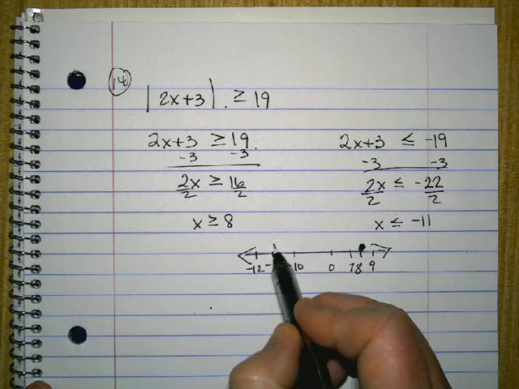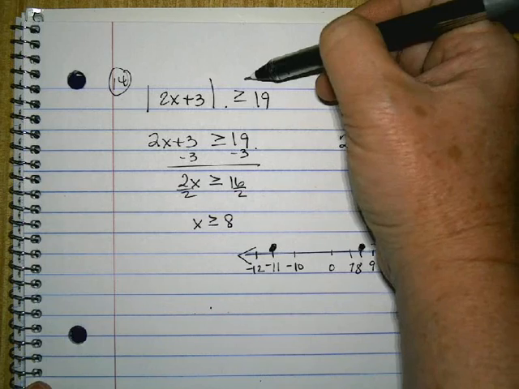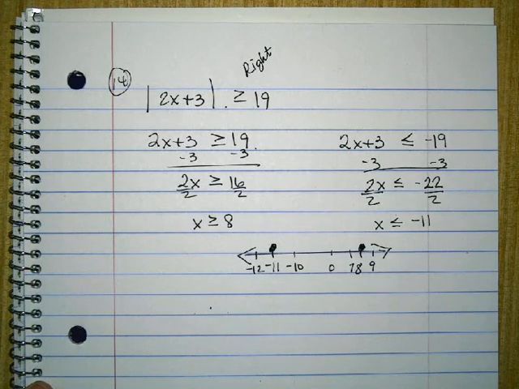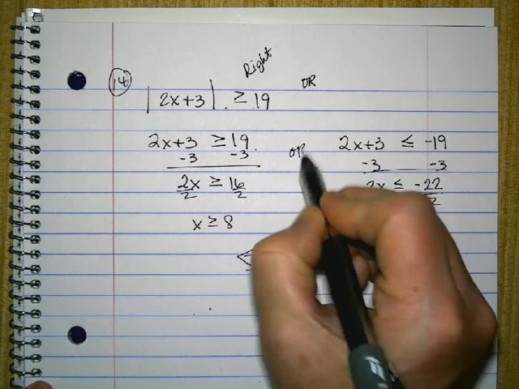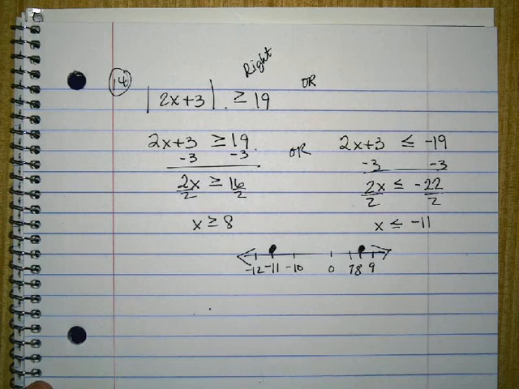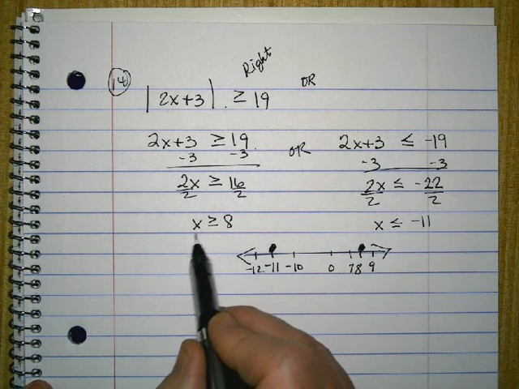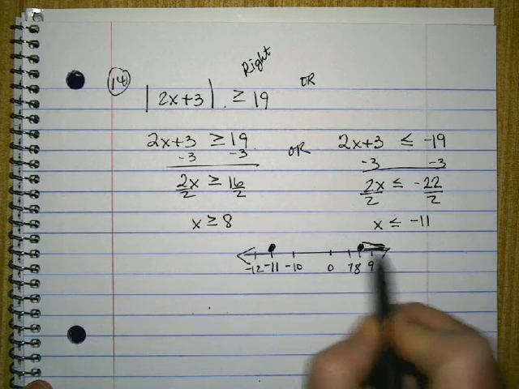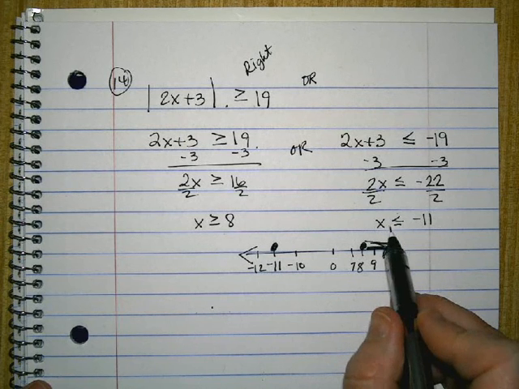Okay. Now, did that arrow originally point to the right? So what word do I put between them? Or. Okay. So which side of the 8 do I shade? X has to be greater than or equal to 8, so which side is that? Okay. Which side of negative 11? It says it has to be less than or equal to negative 11.